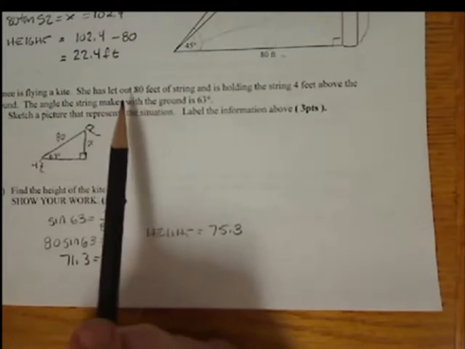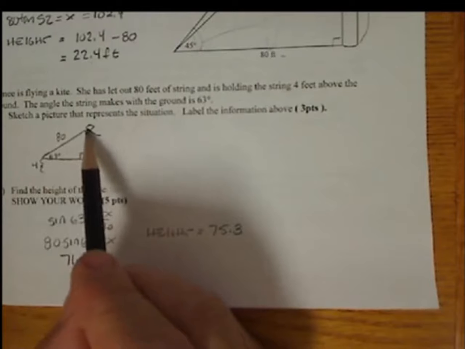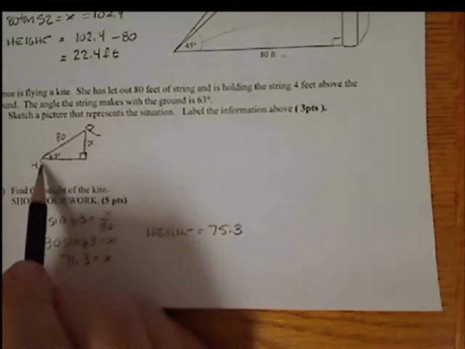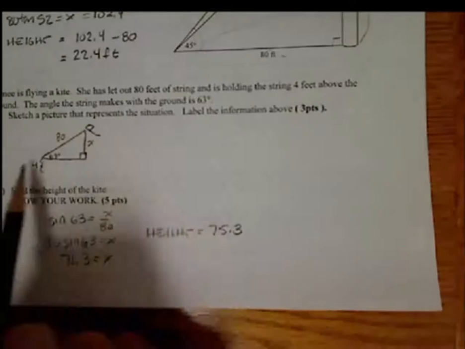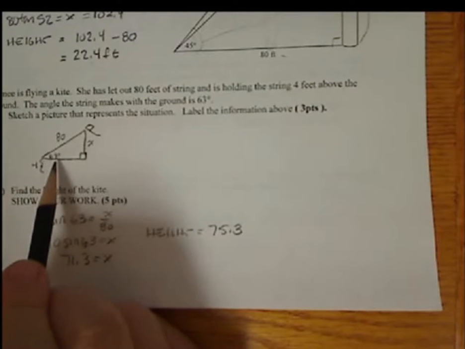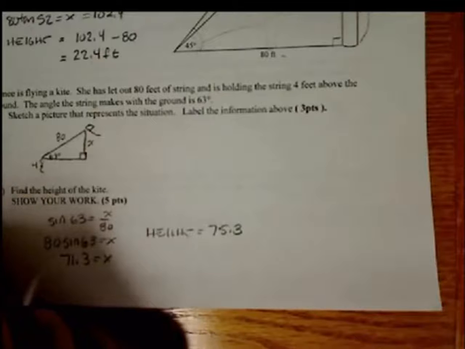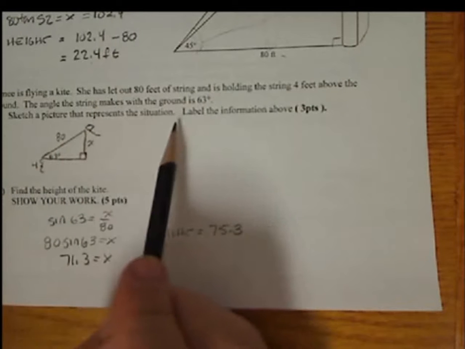For the other trig one, we have Amy is flying a kite. She has let out 80 feet of string, so that's where this 80 goes here. The string is 4 feet above the ground, so there's the 4. The angle the string makes with the ground, so that's parallel to the ground in actuality, is 63 degrees. And first step, it asks you to sketch a picture representing the situation.